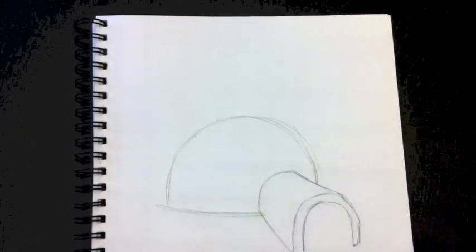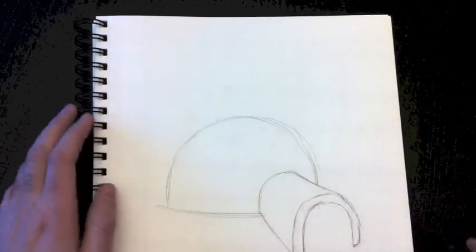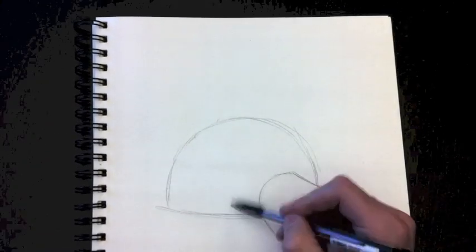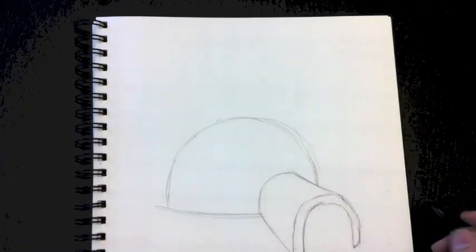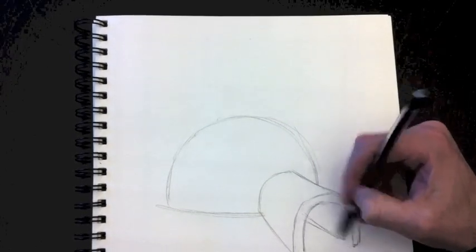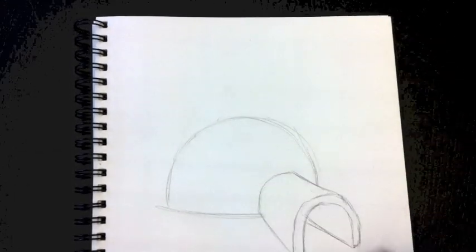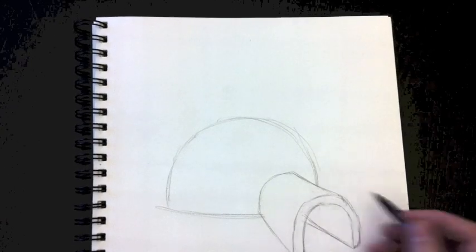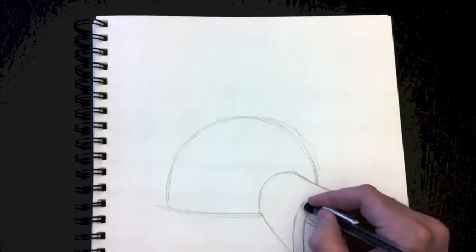And there's the entrance to our igloo. Some of these entrances were really long, or others were a lot shorter. Some would even make a hole right inside the igloo itself and not have a passageway. But we're going to actually draw this thickness here of this igloo, taking us inside to the igloo, just like that. And there we have it. That's the entrance to the igloo.